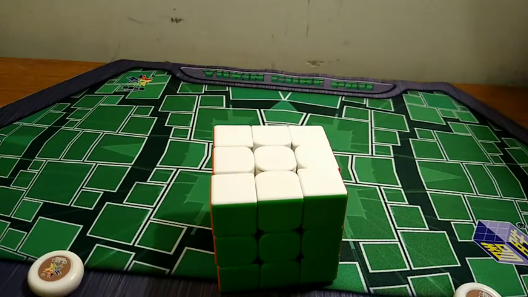Okay, so guys, that's all the PLLs. Tell me if you guys use any other algorithms. I know for the Z perm and the H perm, some of you probably use the normal U algorithms. But yeah, I'd be interested to hear which ones you guys use.